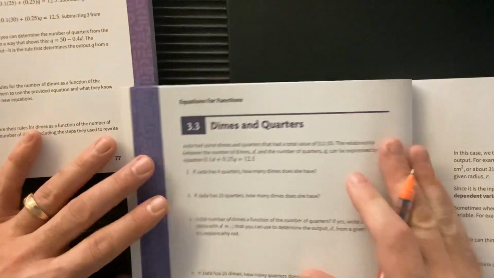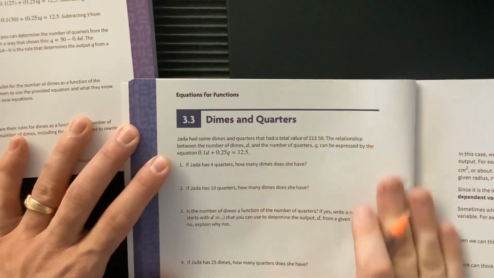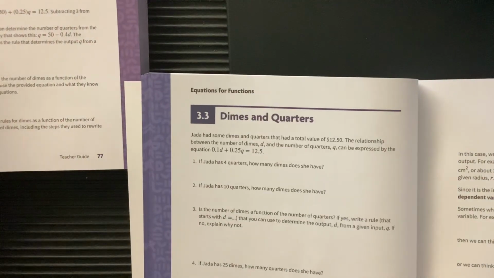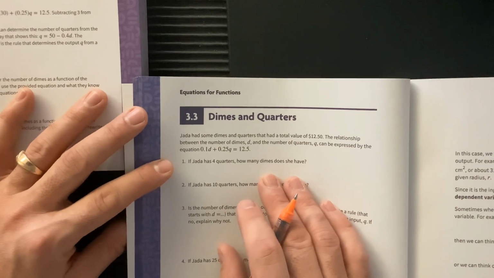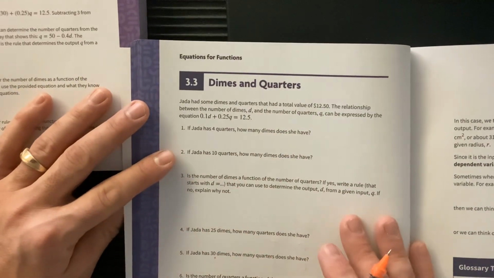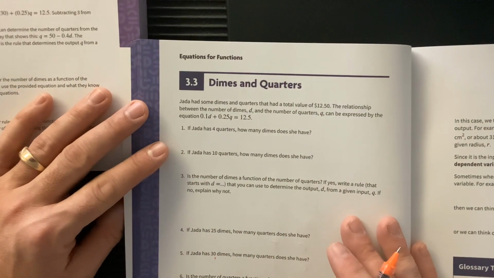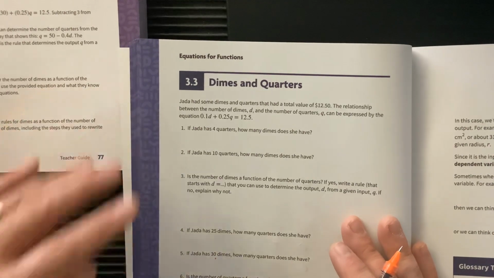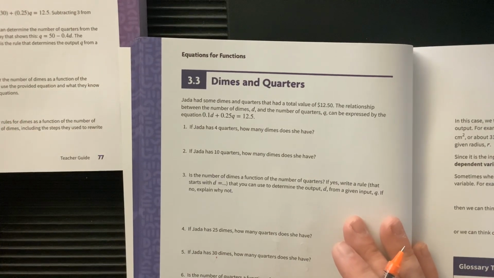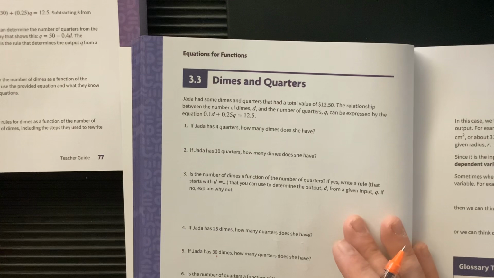Gavin, would you read the directions for 3.3, please? Judah had some dimes and quarters that had a total value of $12.50. The relationship between the numbers of dimes, D, and the numbers of quarters, Q, can be expressed by the equation 0.1D plus 0.25Q equals 12.5. All right. So 12.50, that's a big thing to know here. We don't know how many of each we have. We have to figure that out with some of these questions.